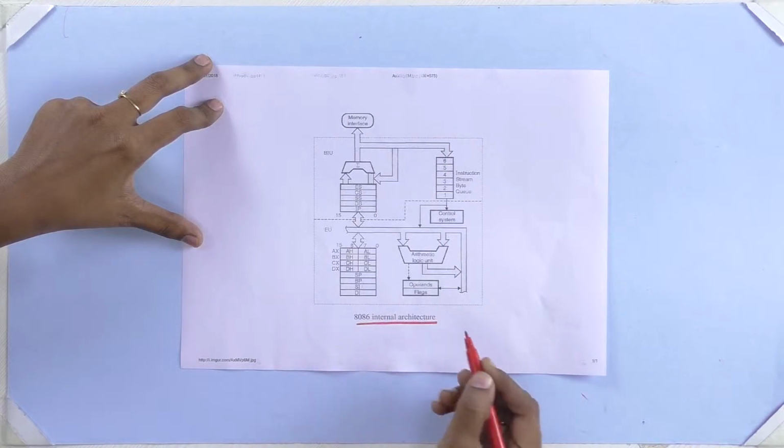Next, we will discuss the internal architecture of the 8086 microprocessor. The internal architecture of the 8086 microprocessor consists of two functional units, namely BIU, that is bus interface unit, and EU, that is execution unit. We will see the diagrammatic representation of the 8086 architecture. So, this is the 8086 internal architecture.